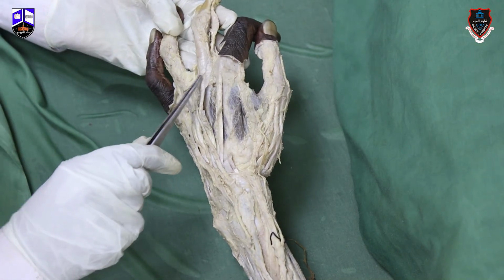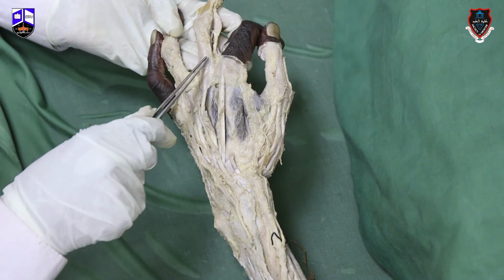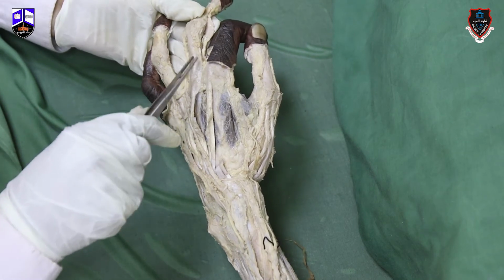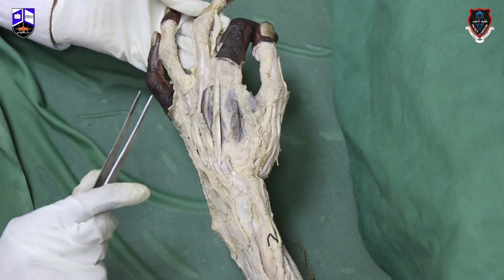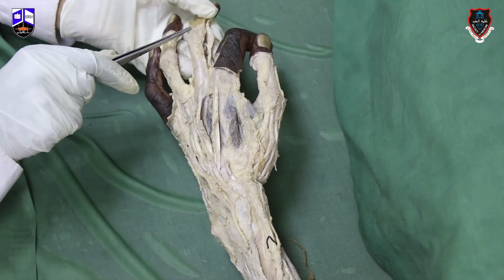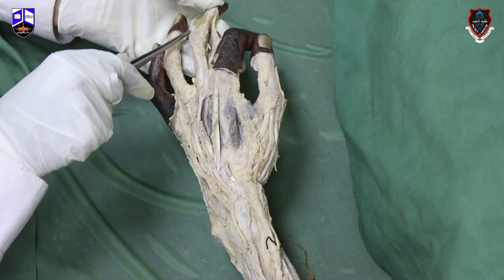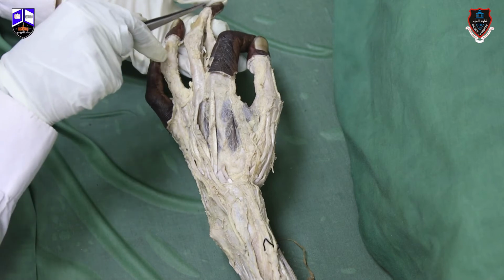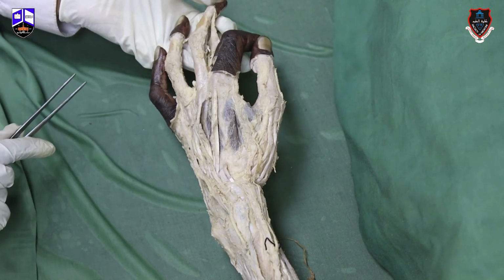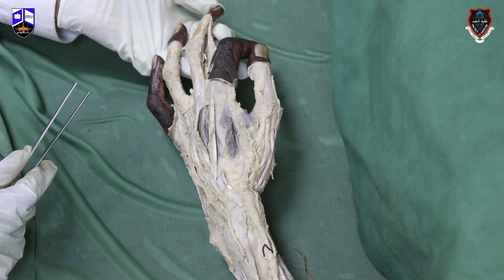Then the tendon of the extensor muscle has got two lips in the peripheries and one in the central. The one in the central is inserted into the base of the middle phalanx, while the two lips in the peripheries insert into the base of the distal phalanx. This formation is called the extensor expansion.